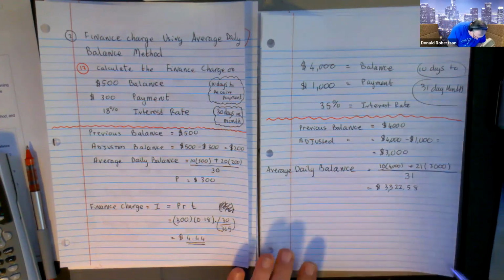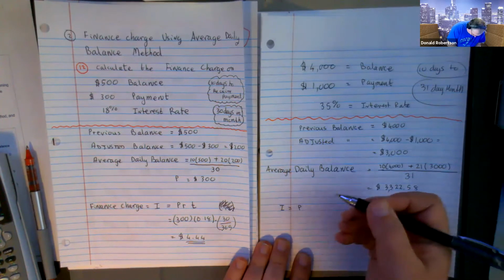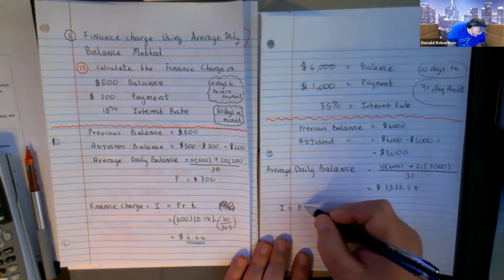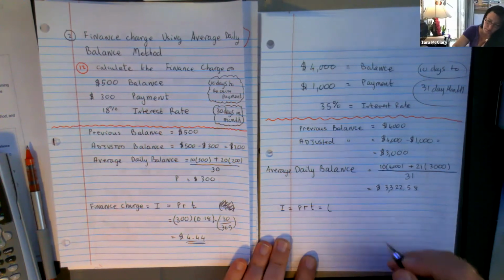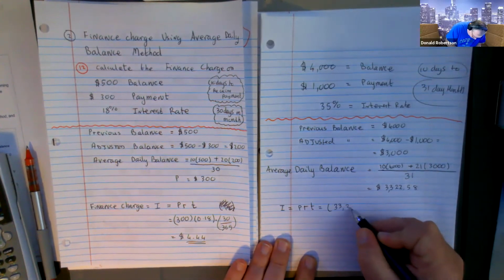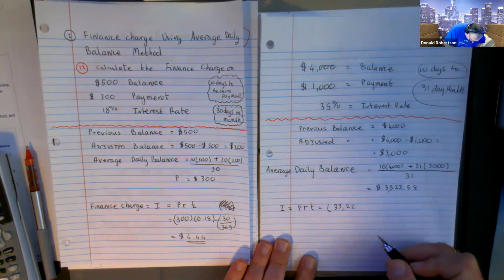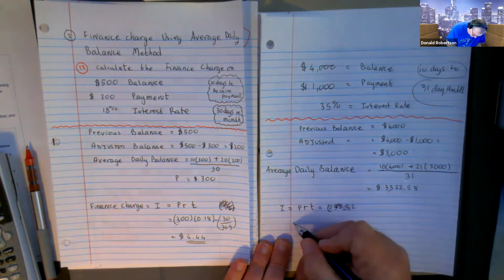Now let's get the interest rate. The interest, the finance charge is what that is. The interest is PRT. Okay. It's the average daily balance, which is 3,300 and no, it isn't 33,000. 3,000. Let's do it here.